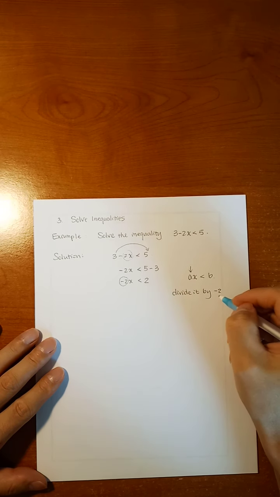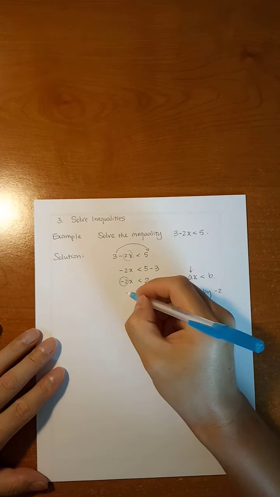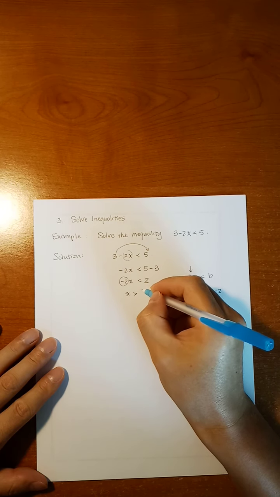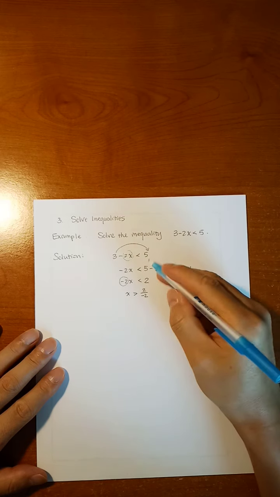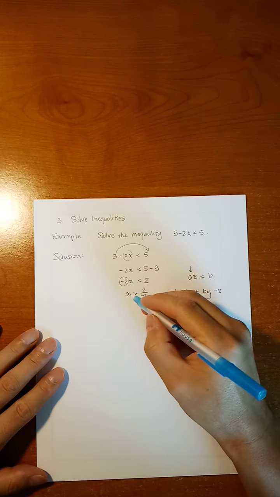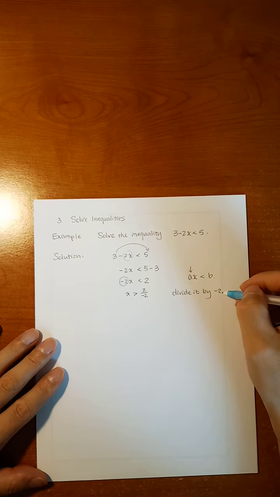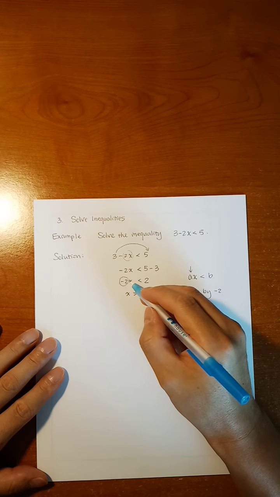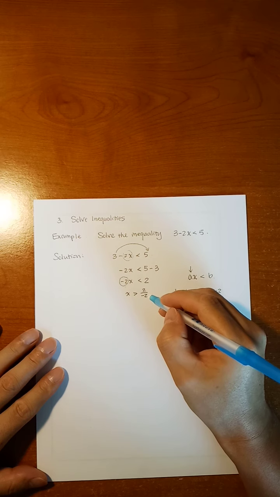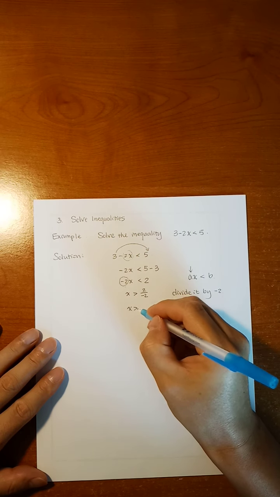Because this is a negative number, you're going to change the direction of the inequality. When you divide the inequality by a negative number, you change the direction. Negative 2 divided by negative 2 cancels. You only have x. 2 over negative 2 is negative 1, so it is x greater than negative 1.